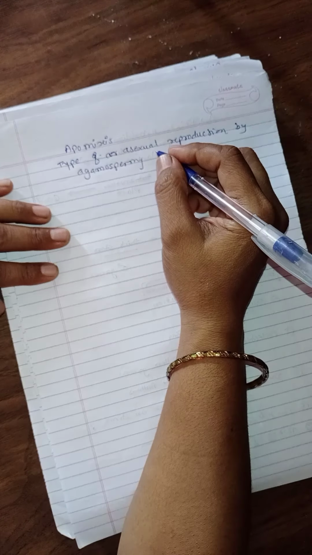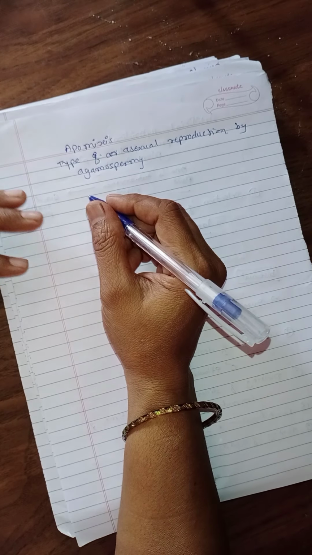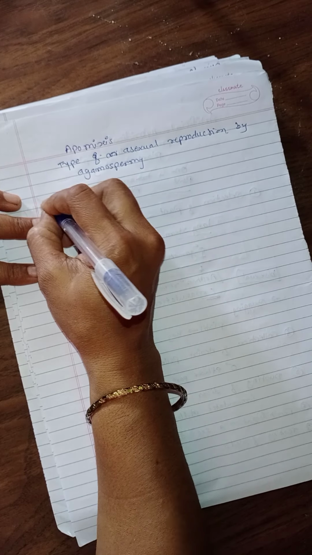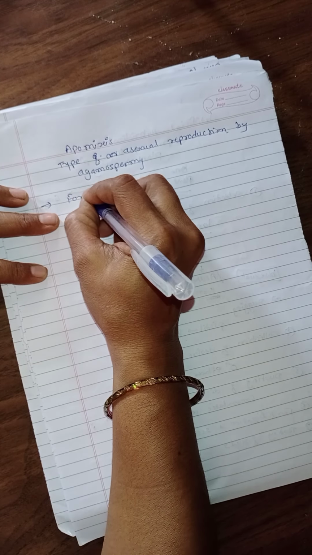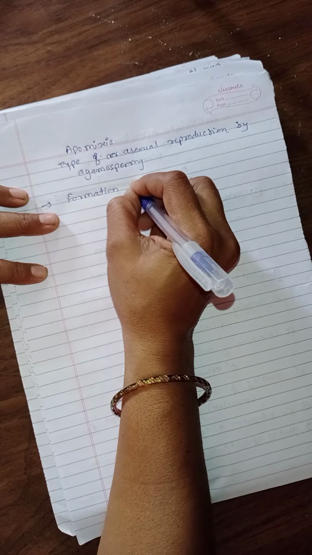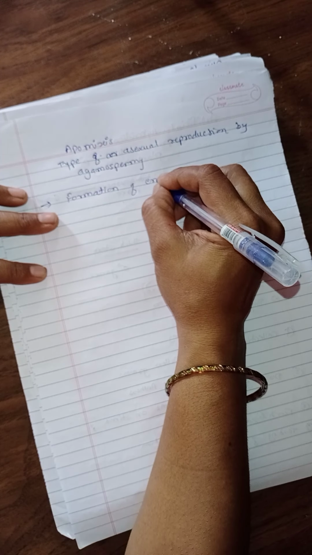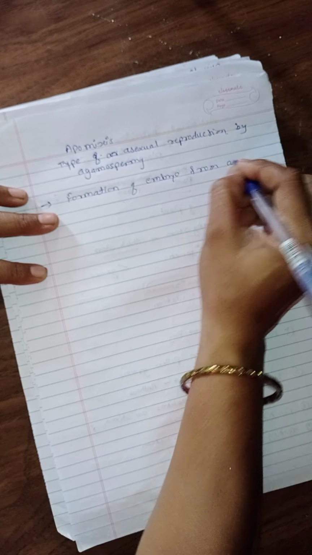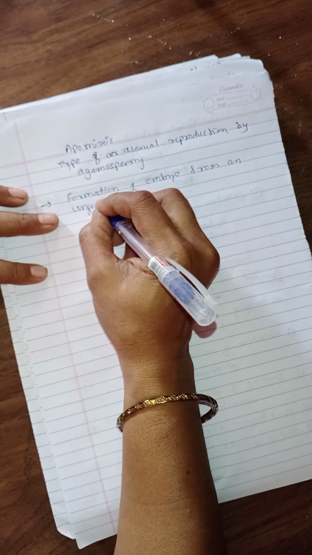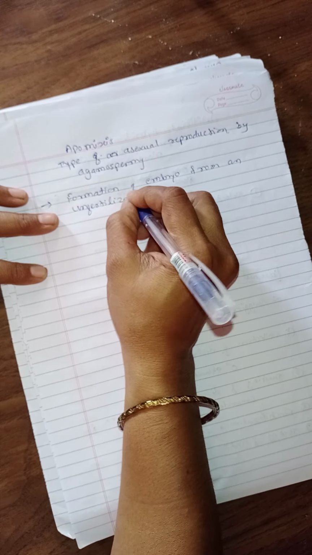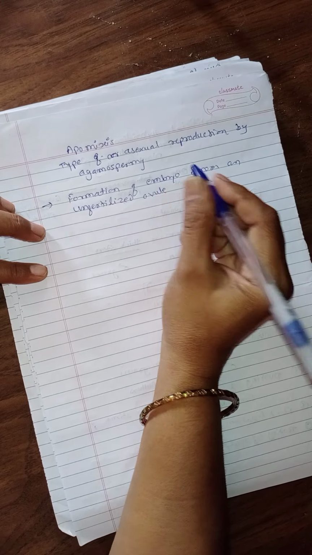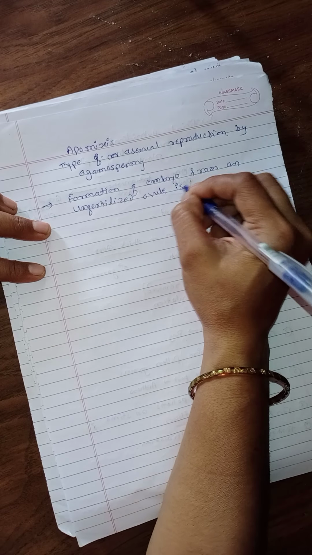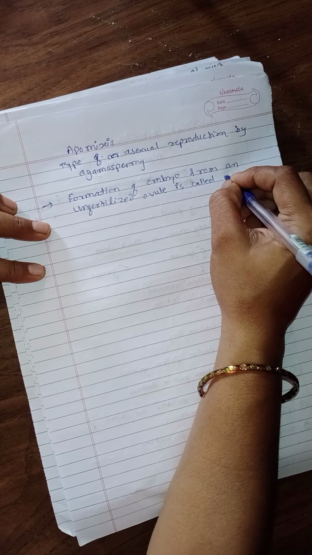Agamospermy means formation of an embryo from an unfertilized ovule. This formation of an embryo from an unfertilized ovule is called apomixis.